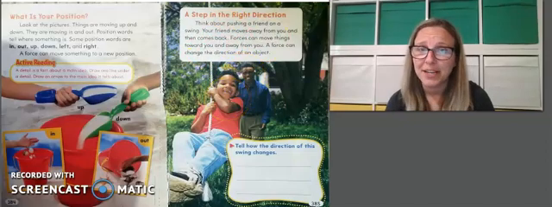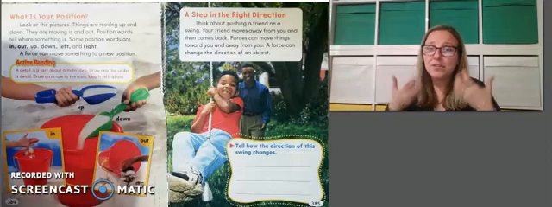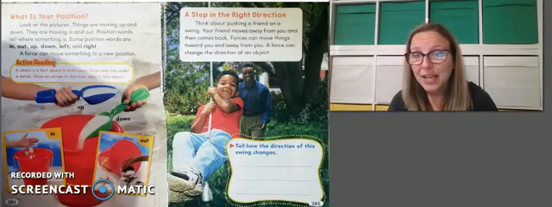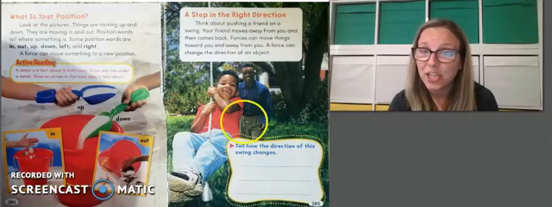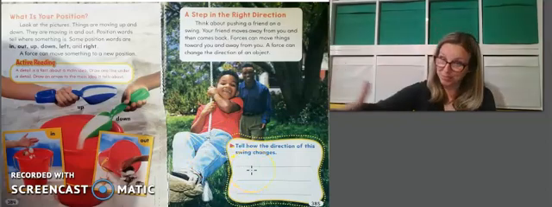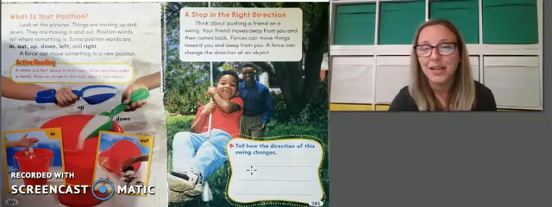Think about pushing a friend on a swing. Your friend moves away from you and then comes back. Force can move things towards you and away from you. A force can change the direction of an object. So tell how the direction of this swing changes. Well, that's easy. It moves forward when you push it, and then it moves backward when it comes towards you. So it moves back and forth. Okay?